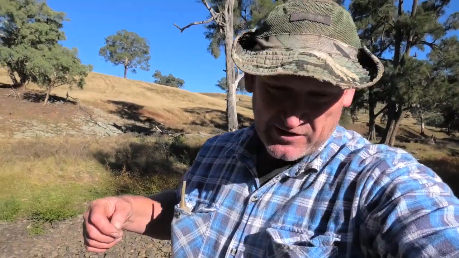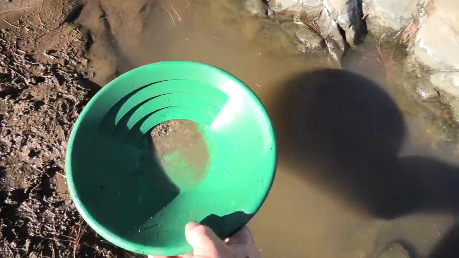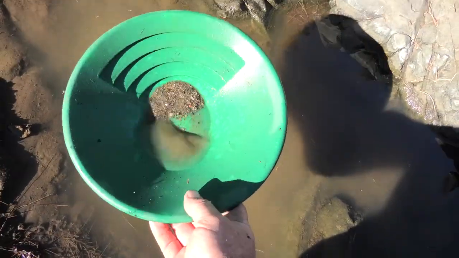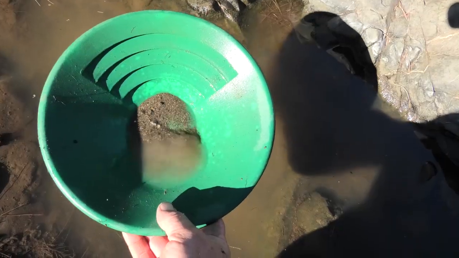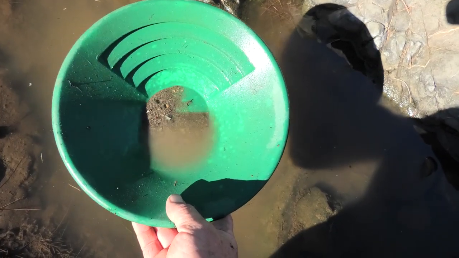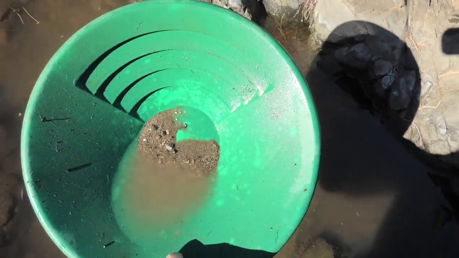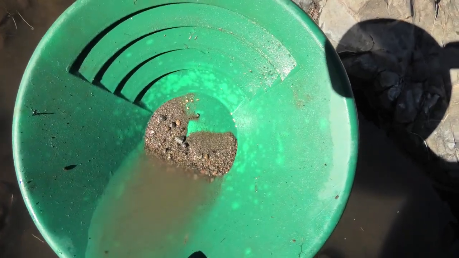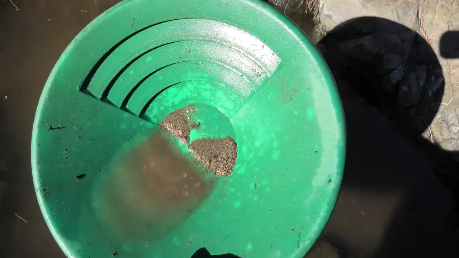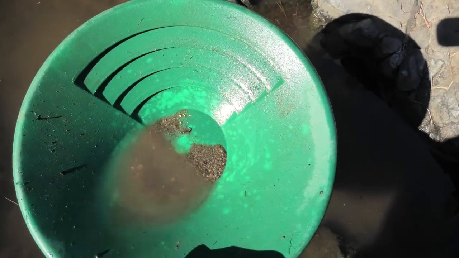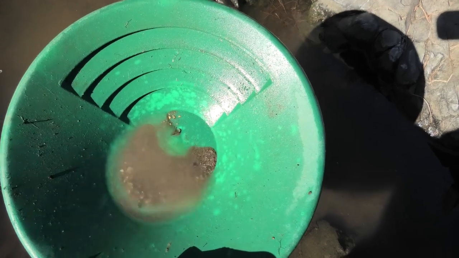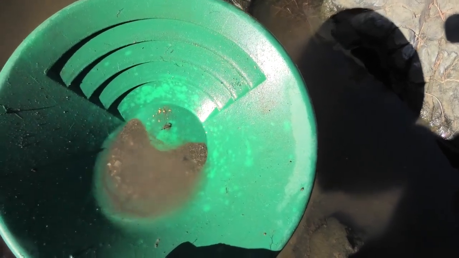But once I'd got the material off the top and I started working down in the crevices, this is what I got in the first dish. You can see there's some nice bits of gold there.